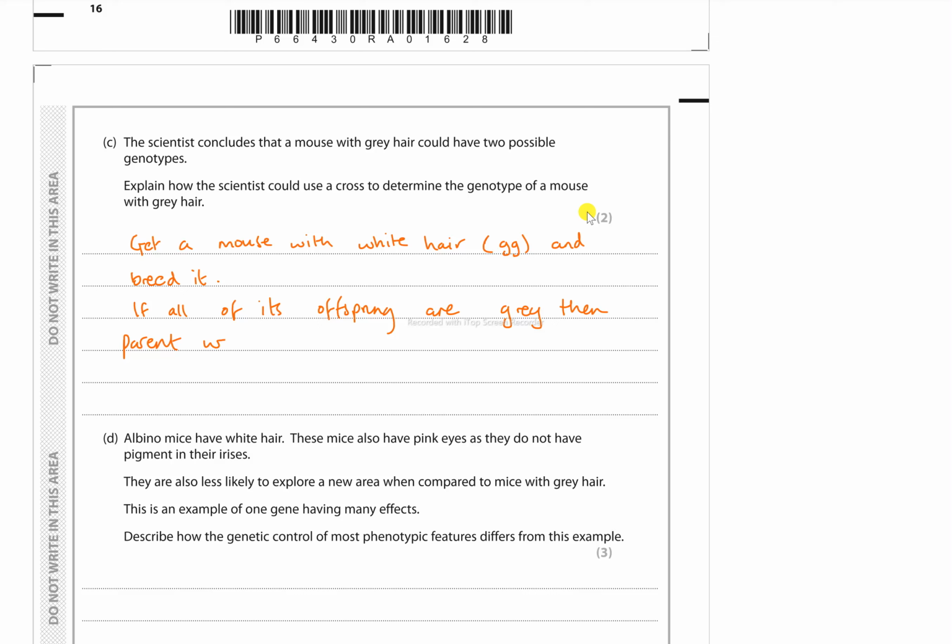the parent was homozygous GG because it's passed on the grey colour hair.